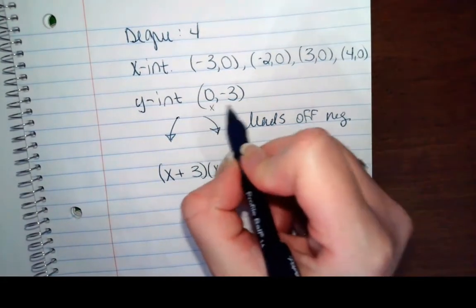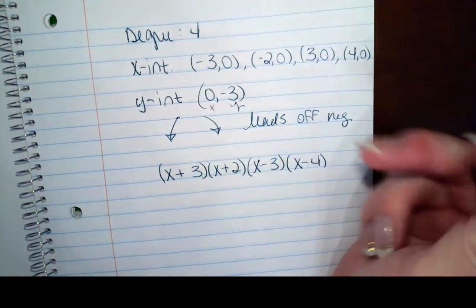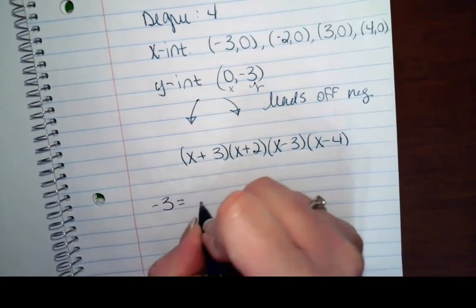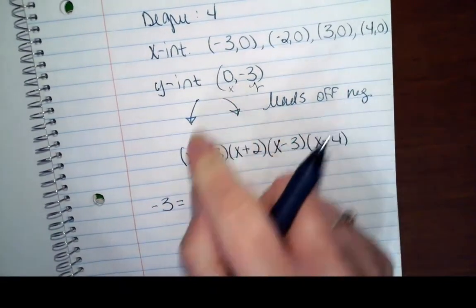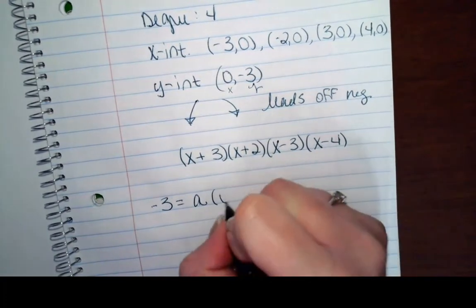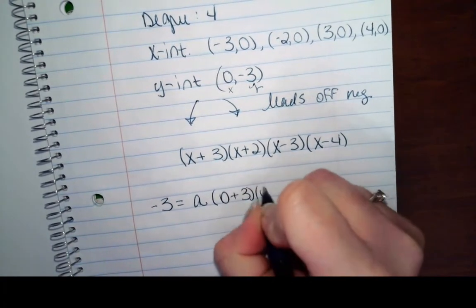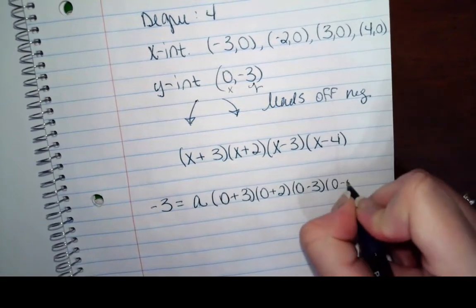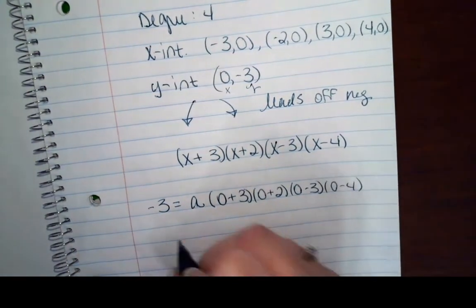Now I'm going to use my y-intercept to push things where they need to go. So I have a negative 3 equals a, and then I'm going to put zeros in for my x's. So (0 plus 3)(0 plus 2)(0 minus 3)(0 minus 4).